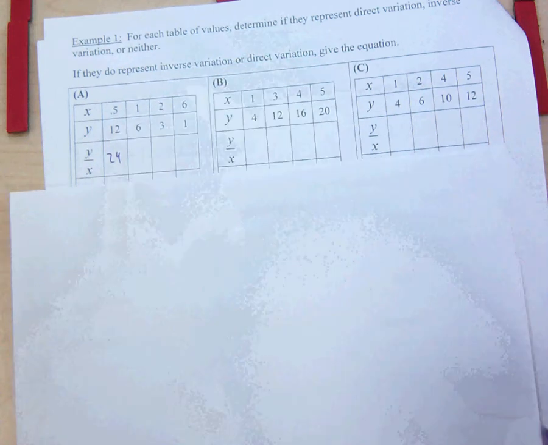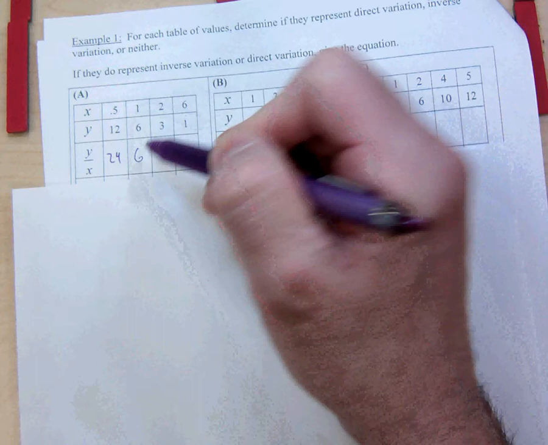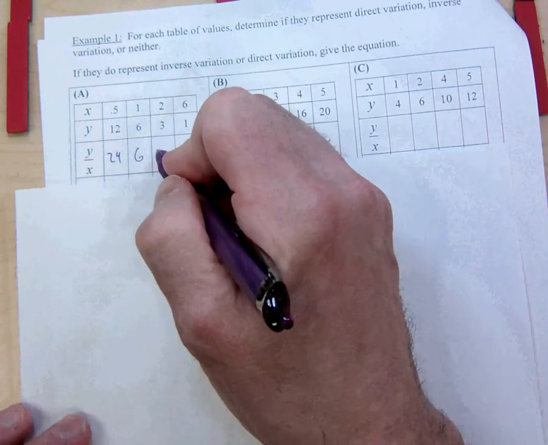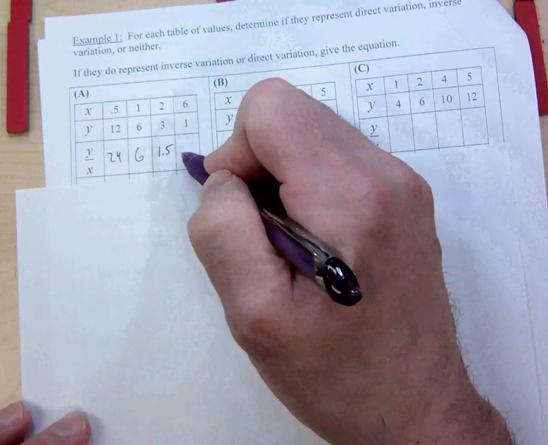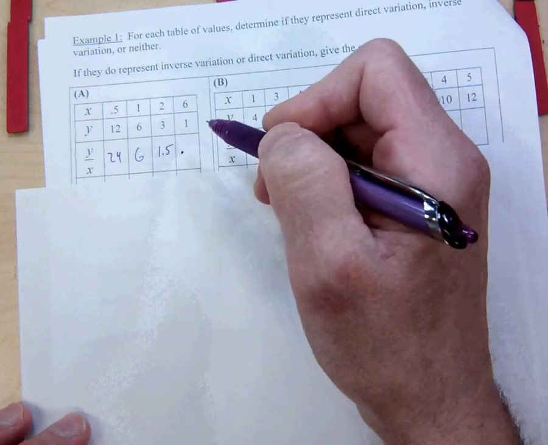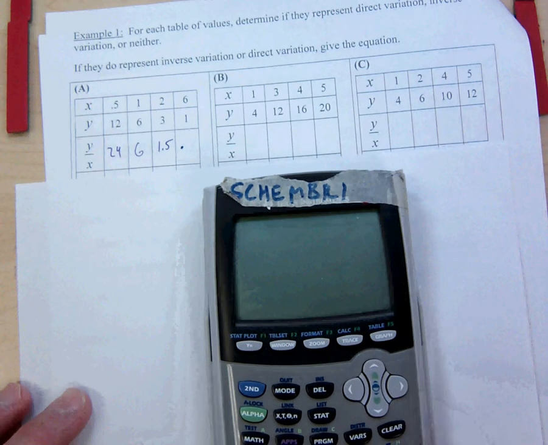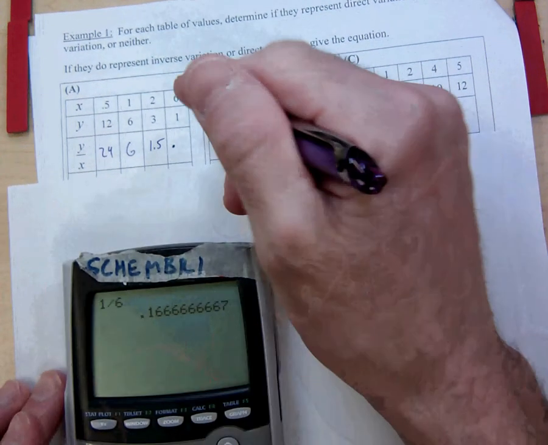And then what's 6 divided by 1? 6. What's 3 divided by 2? 1.5. And what's 1 divided by 6? Point what? Yeah, 0.16, isn't it? I mean, you can use a calculator on these. Or 0.17 or so?